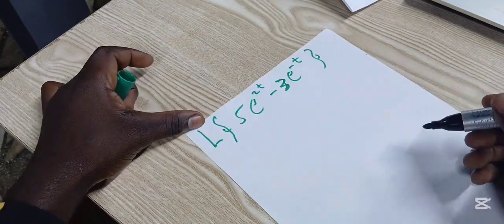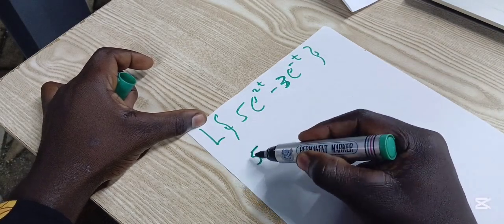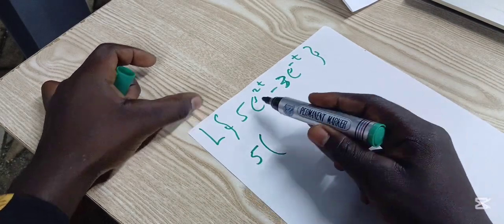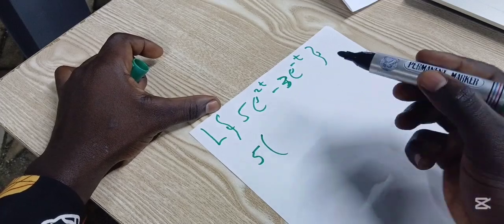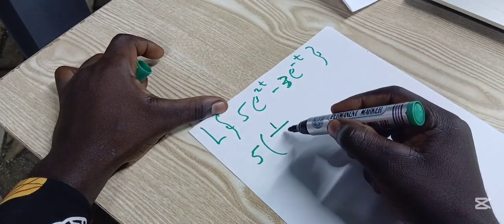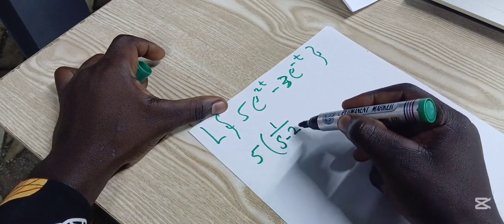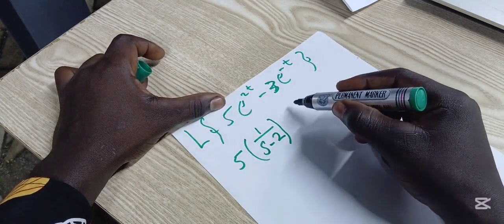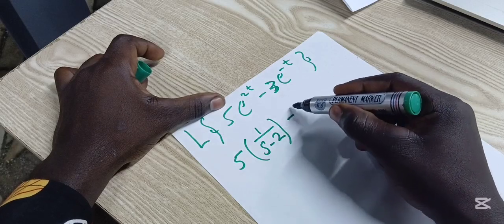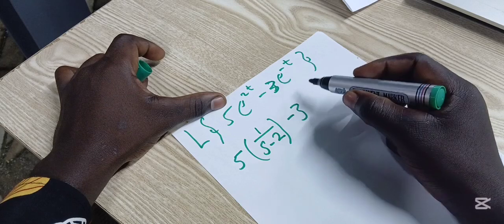So find the Laplace transform for this. So let's go. You know 5 is a coefficient, so you just leave it like that. So multiplying e to the power 2t. In this case, a is 2. So we are going to get 1 out of s minus a, and our a is 2. So minus 3e to the power minus t. 3 is a coefficient, you just write it. So e to the power minus t, in this case, our a is minus 1.